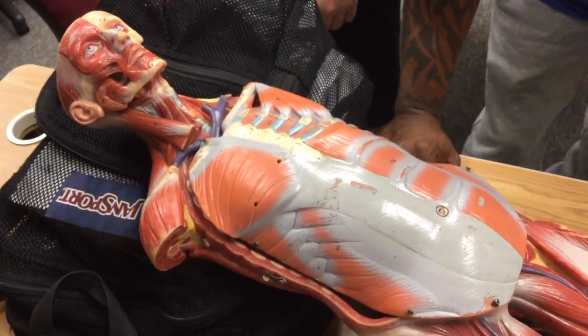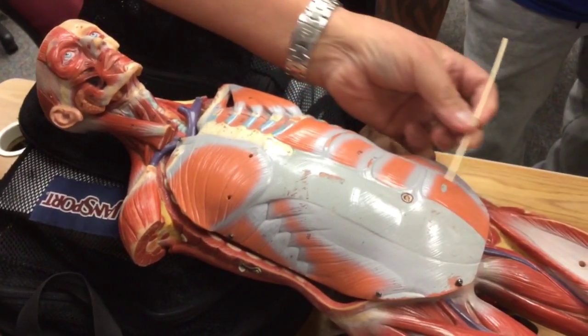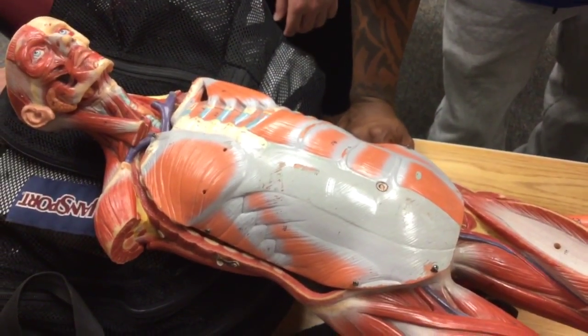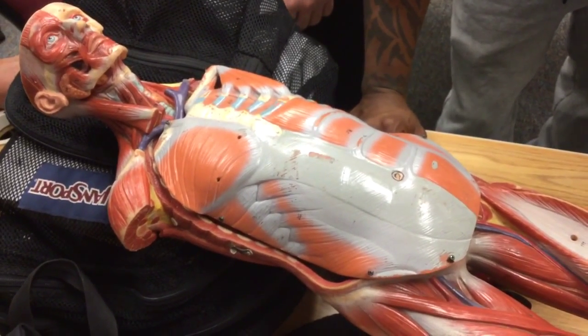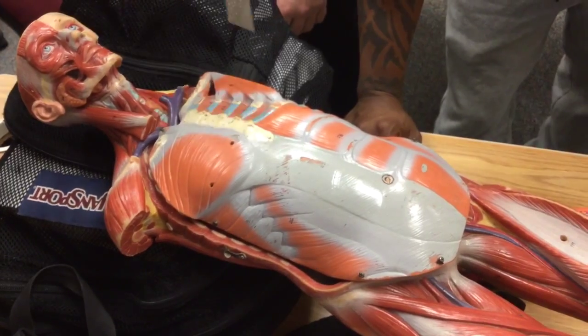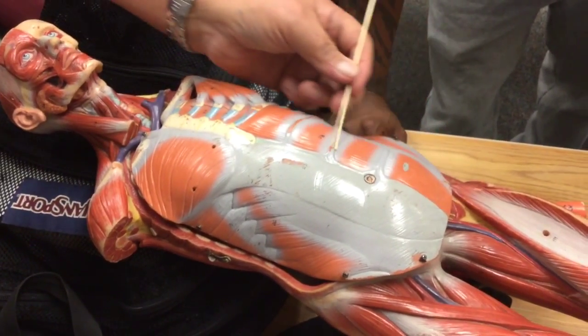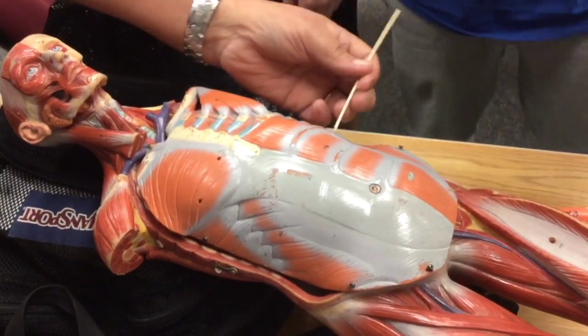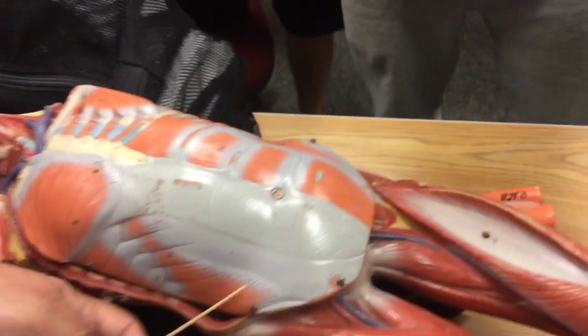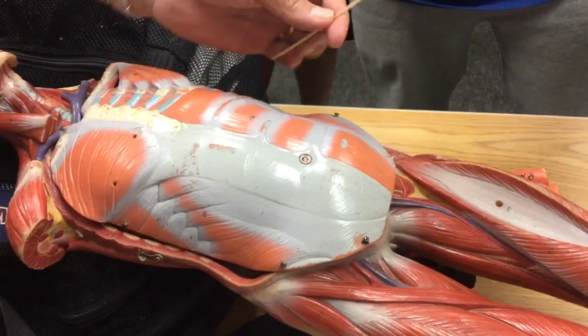You got them? See this muscle on the abdomen? How do I say straight? Straight is rectus, R-E-C-T-U-S. So this is on the abdomen, this is the rectus abdominis. All right. You got your internal and external obliques. See this one going at an angle here, and this one going at an angle here. This is outside, this is inside.